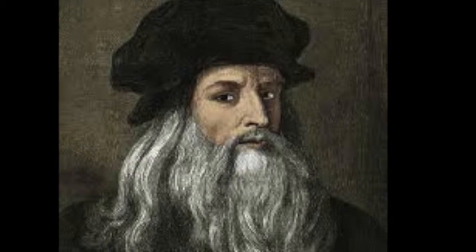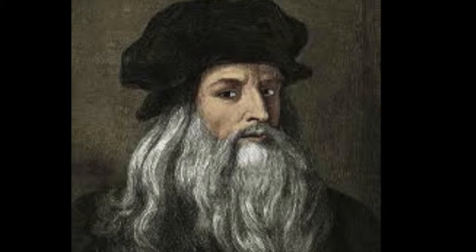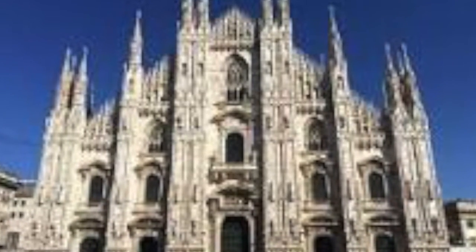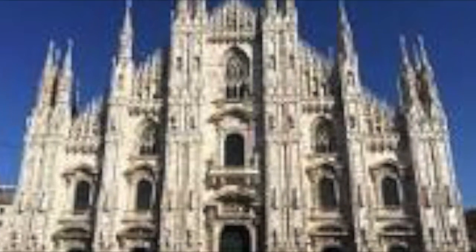in his own studio. He created this in Venice, where he lived for 20 years. He also lived in Florence and Italy for a while, where he created other famous paintings like the Mona Lisa.